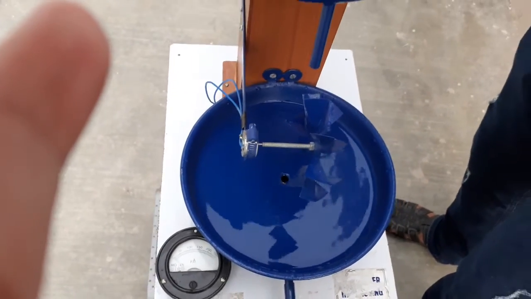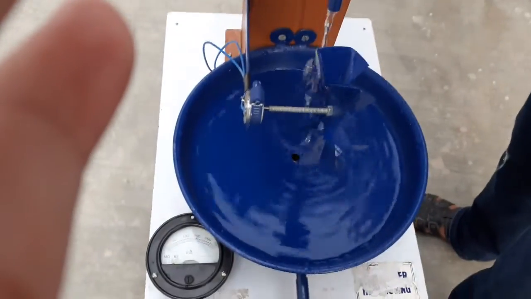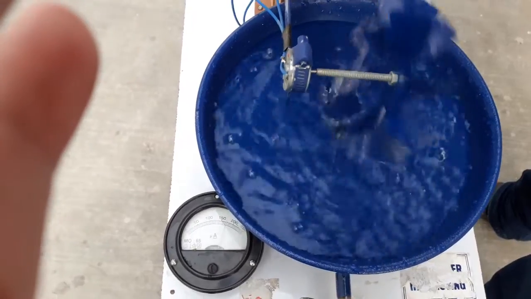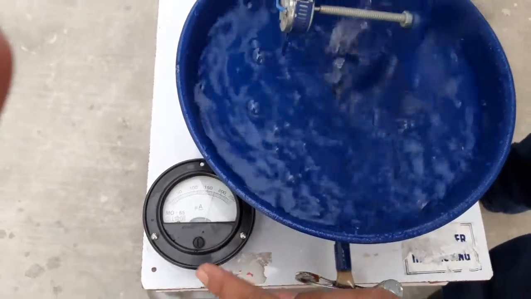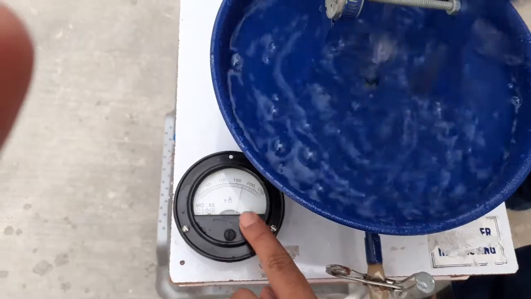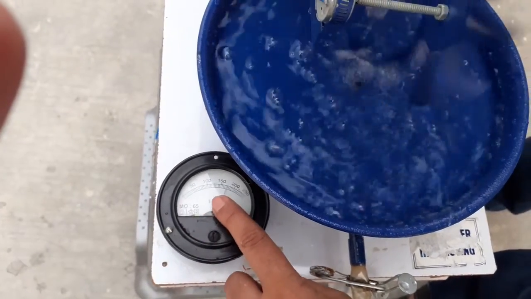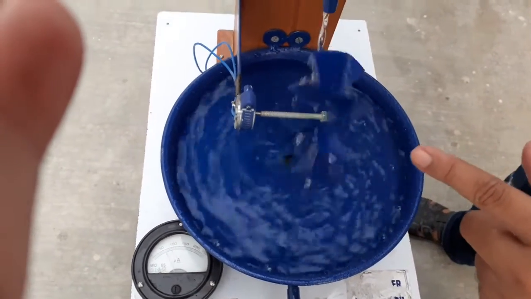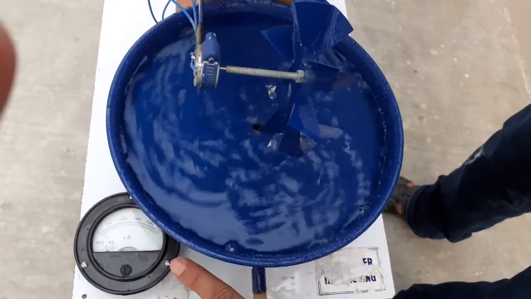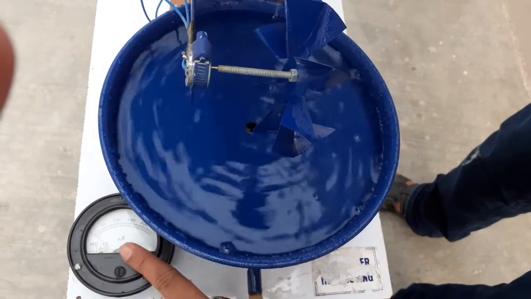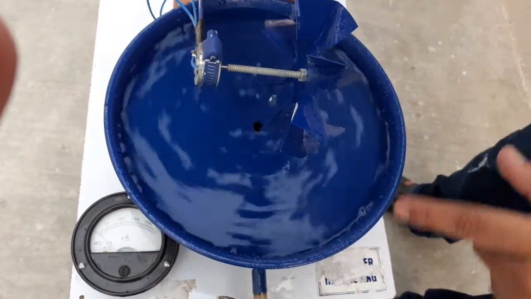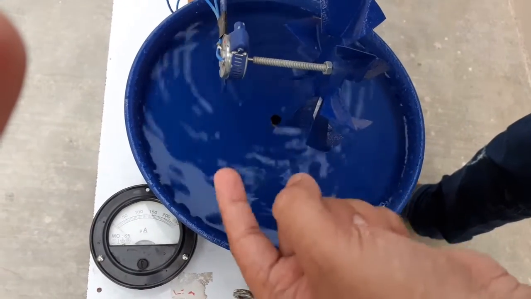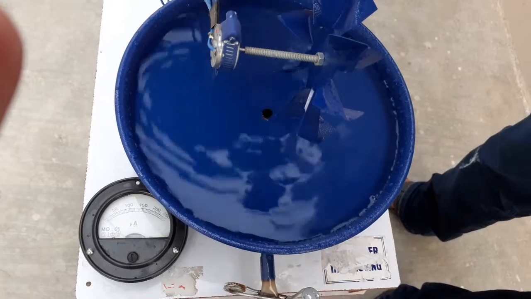Again, now notice the changes in the ammeter when the turbine rotates. When the turbine rotates, you can see that current is generated in the ammeter, and it is around 150 microamperes. And when the turbine stops, slowly the current in the ammeter will show 0. So when there is no rotation of the turbine, current is 0. When the turbine rotates, the armature in the generator rotates and current will be produced.